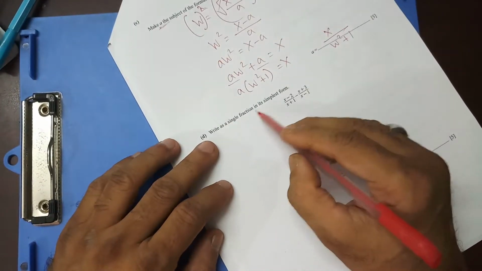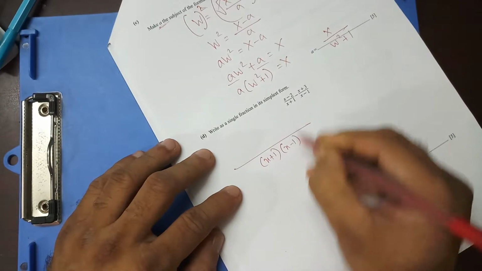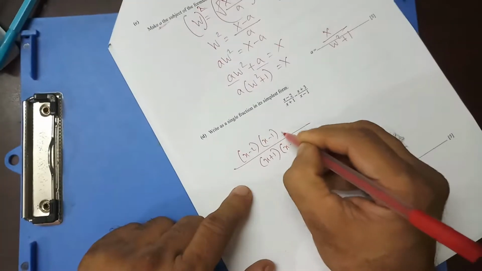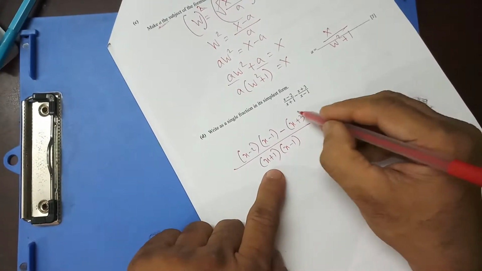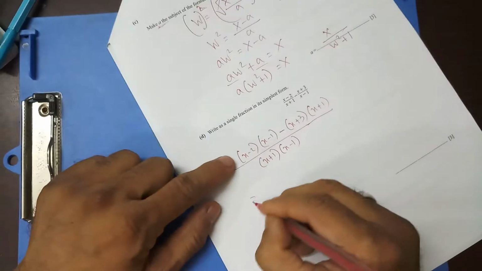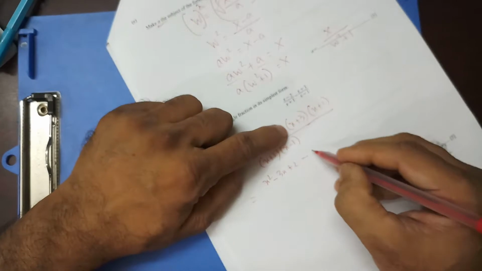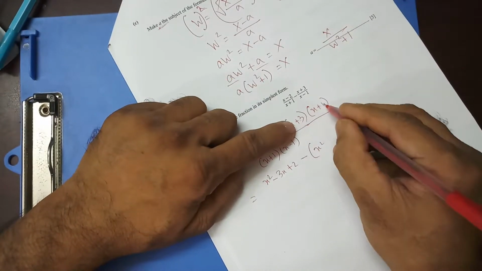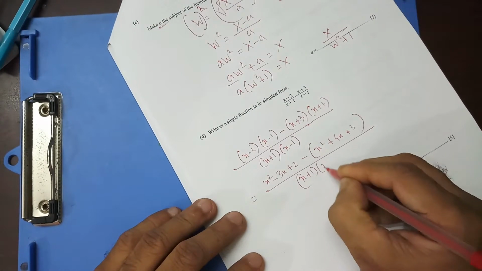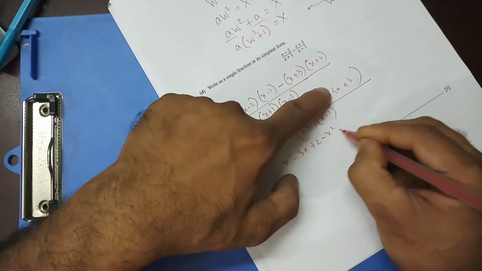Now this one, write as a single fraction in its simplest form. So the LCM is x plus 1 times x minus 1. If you divide this LCM by that, you end up with this, so x minus 2 times x minus 1. When you divide this LCM by that, you're going to end up with x plus 1. So take this bracket off, this is going to be x squared minus 3x plus 2. And this one, if you consider that bracket, x squared plus 4x plus 3, and that's going to be over x plus 1 times x minus 1. Now x squared minus 3x plus 2, take the bracket off, minus x squared minus 4x minus 3.